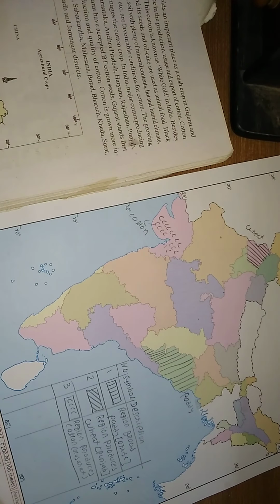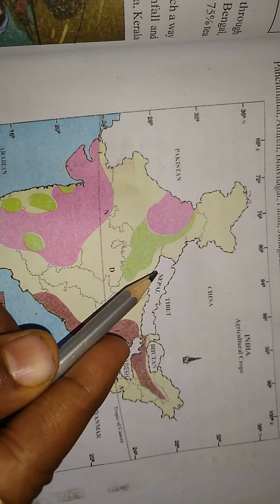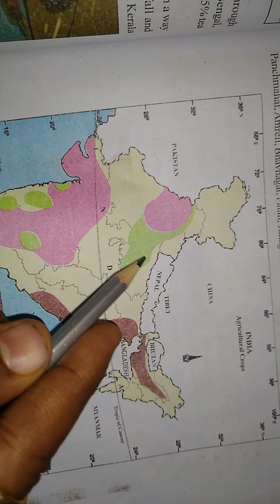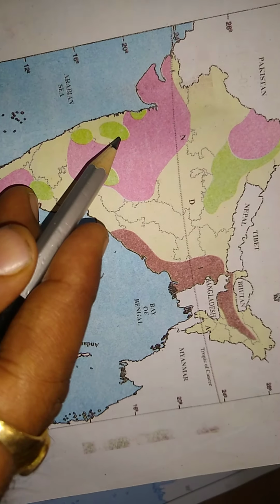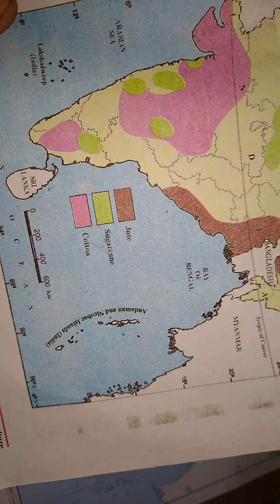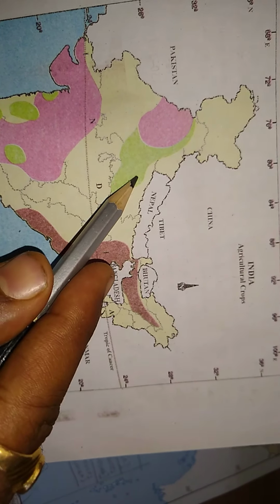Okay. Then sugarcane. Now you can see sugarcane is available in some of the area of Uttar Pradesh. Okay, some part of Maharashtra, some part of Tamil Nadu. So we'll point out that, we'll go for Uttar Pradesh.